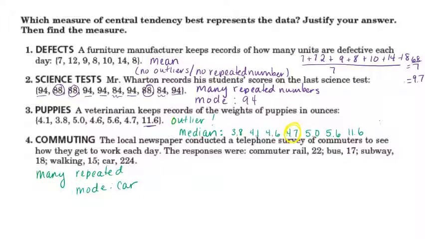So now what you're going to do is, on the next page, do 1 through 6. There's a number 9, then there are 2 sets of 1 through 3s. All right, so you're going to do that work.